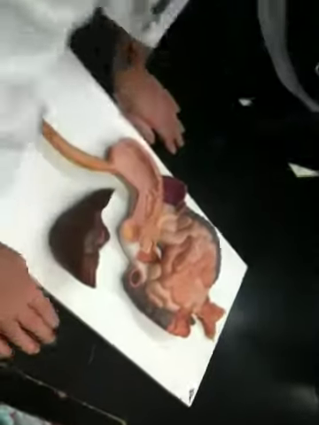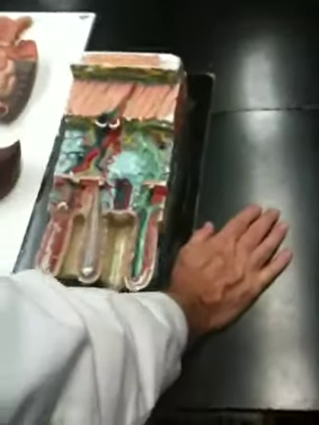Okay, well, I'll start by looking at this. This model, since I have it out here, is a cross-section of one of the small intestinal pieces.